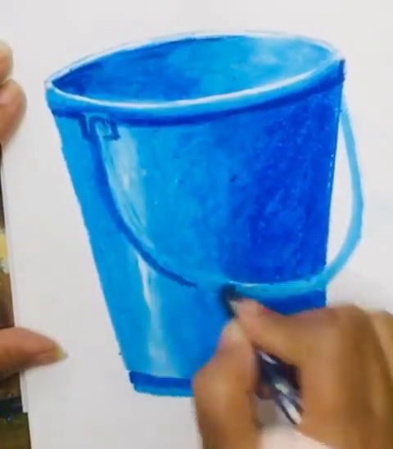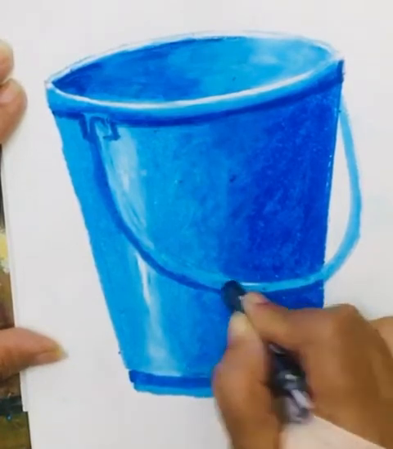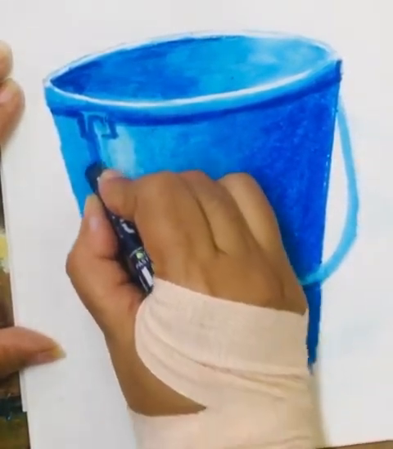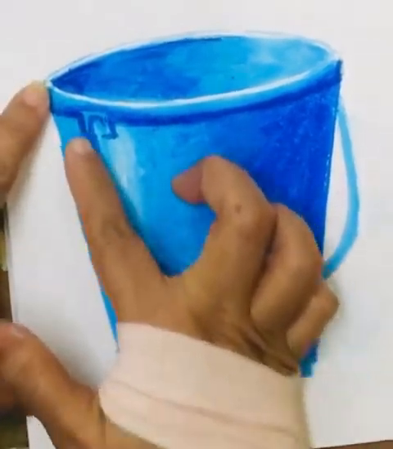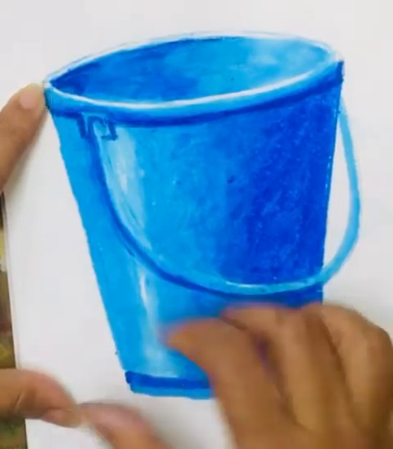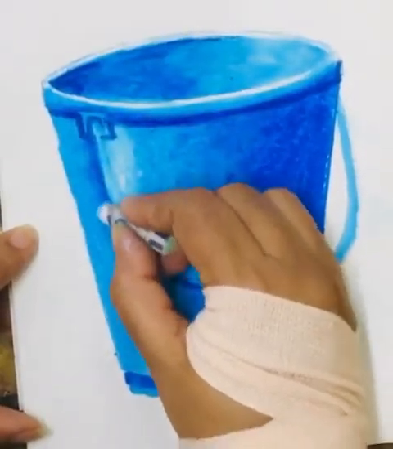So very slowly you do the shadow area here, but the shadow area will not come outside the balti here. Here it will be just plain here. Okay, and then you smudge it a little bit. Don't smudge it too much, just smudge it a little bit. See, my colors.